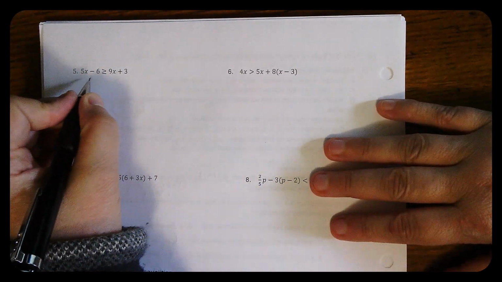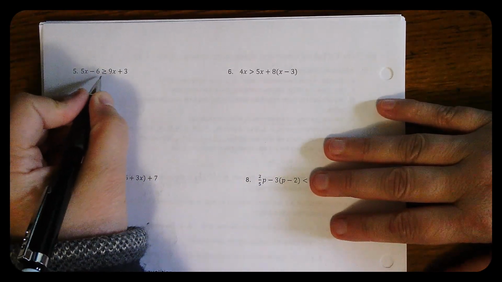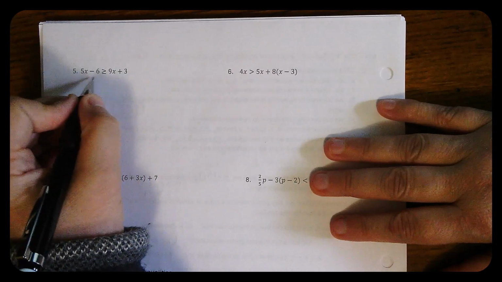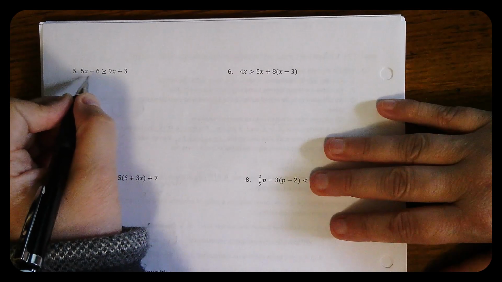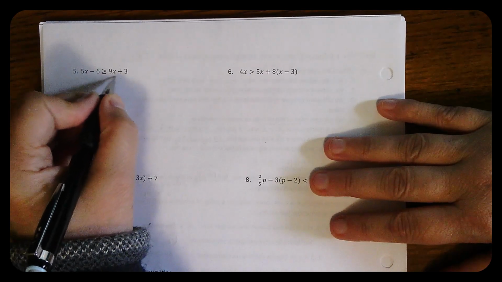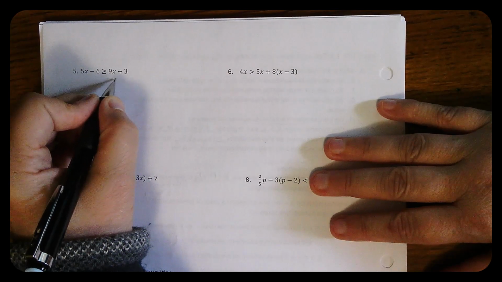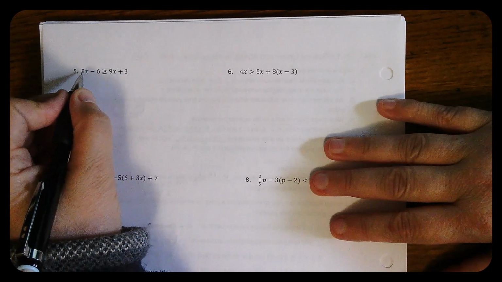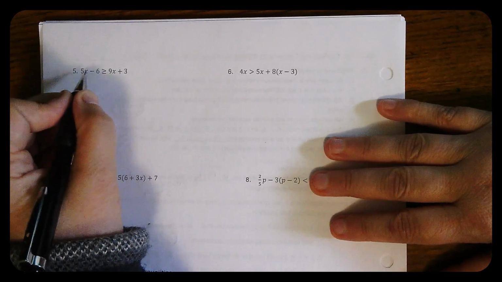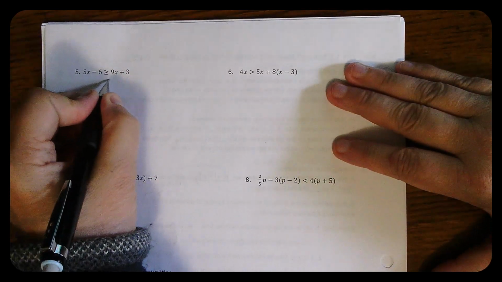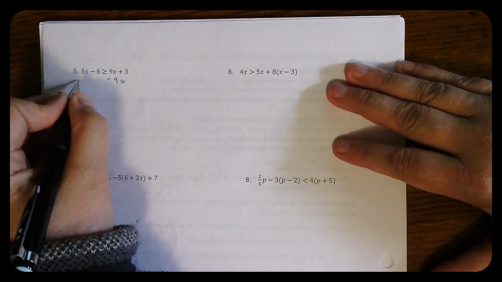Okay, so this one, we have 5x minus 6 is greater than or equal to 9x plus 3. So remember, we want to get our terms on the same side. Now you could move this 5x over here, which is good news. You'd have a positive 4x, and you won't have to divide by a negative. Or you could move this 9x over here, which would give you a negative 4x, but the good news is you would have x on the left. So you have to decide which way you like it.